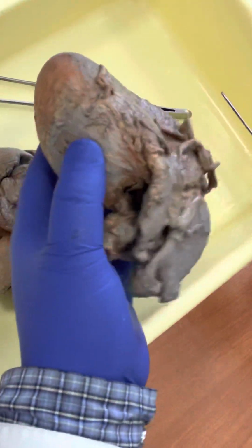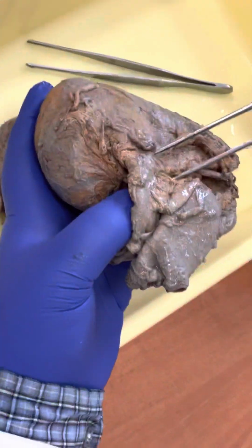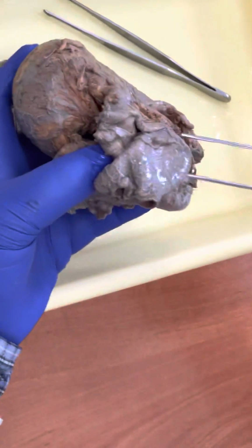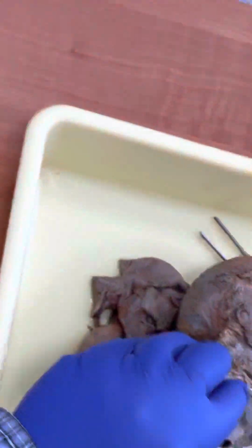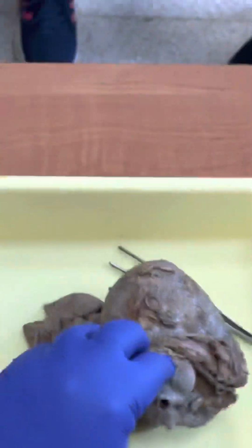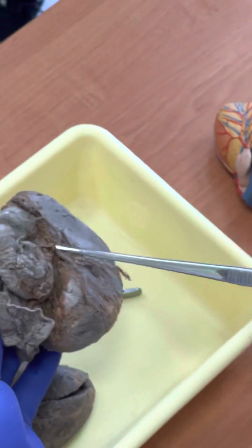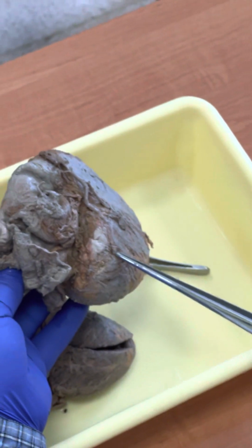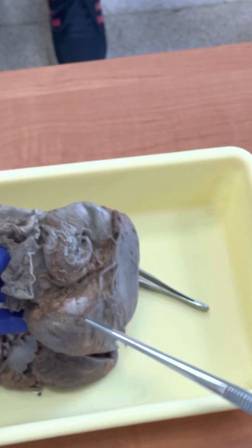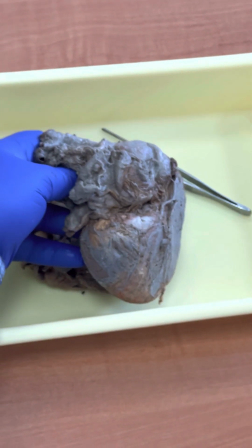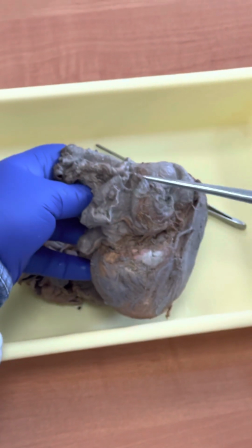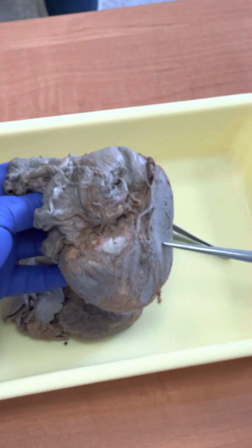First of all, it is necessary to hold the heart correctly. How to do it? In front, anteriorly, should be the pulmonary trunk. This is the pulmonary trunk and aorta. They are anterior. That is why this surface is facies sternocostalis, and this surface is facies diaphragmatica, the diaphragmatic surface. And this groove is sulcus coronarius cordis. It is the groove between the atriums and ventricles.